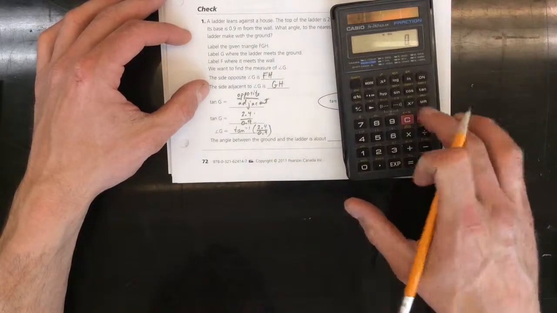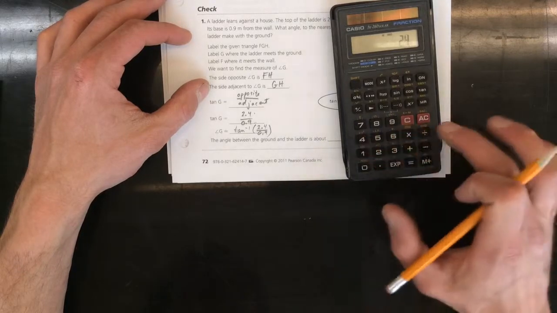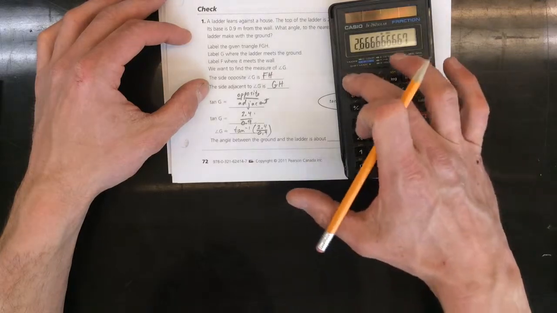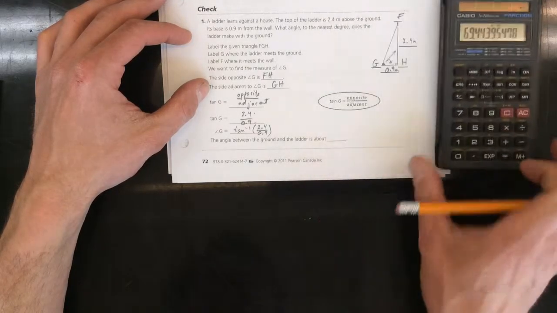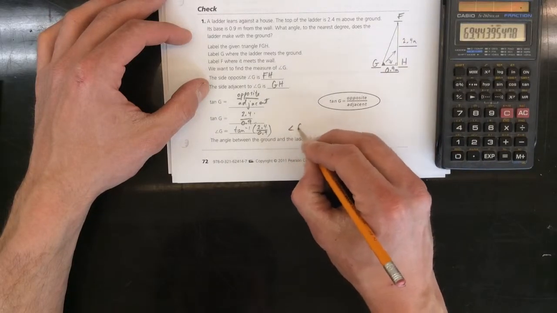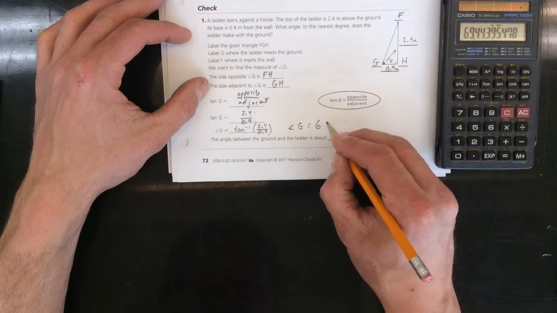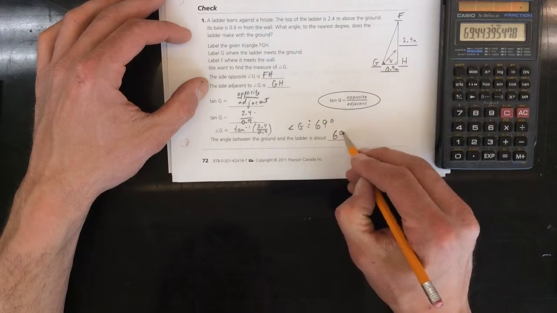And I'll use my calculator. So 2.4 divided by 0.9 equals a number. Shift tan inverse is 69.44. So the angle G, to the nearest degree, is 69 degrees. So this is 69 degrees.